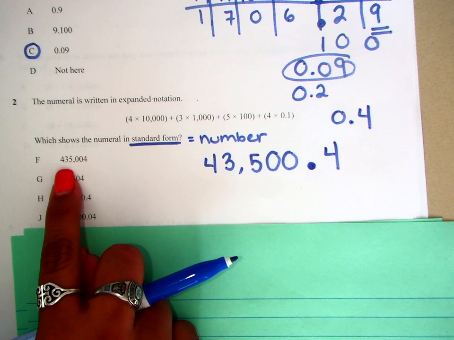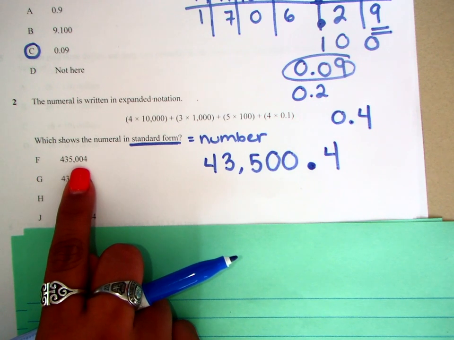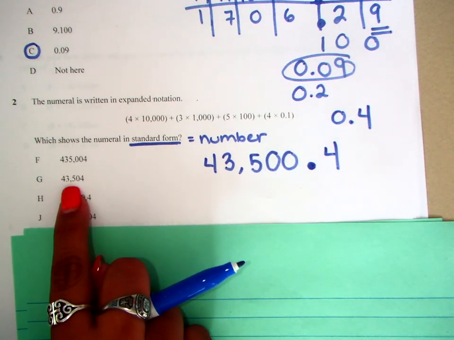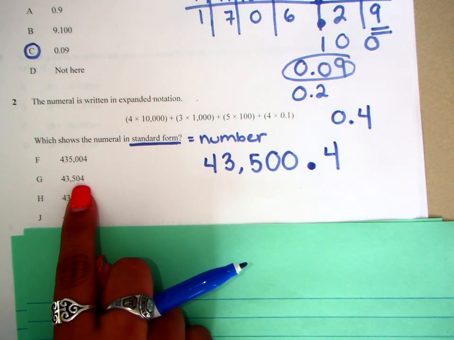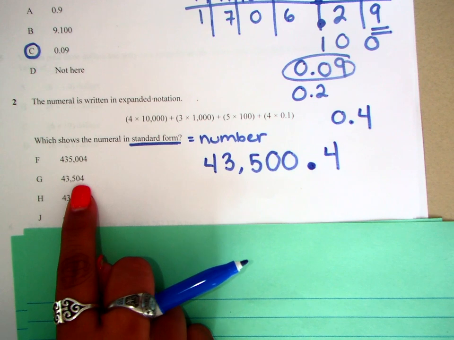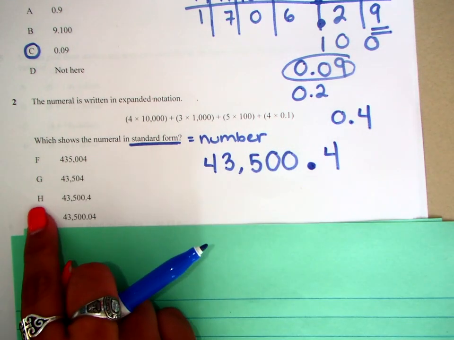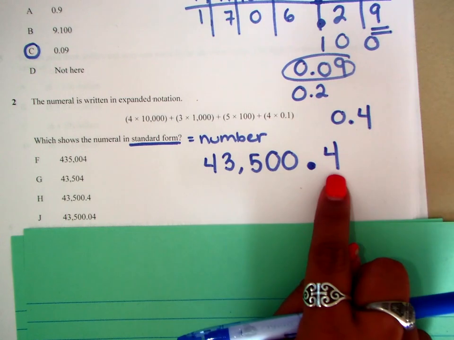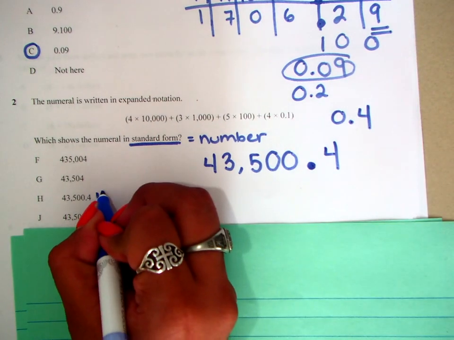This one has 435,004. Well, no, this would mean my 4 was in my ones place, but it's not in my ones place. Now I look at B. 43,504. Again, is the 4 in my ones place? Nope. H. I have 43,500. Yep. And I have a 4 in my tenths place. This could be my answer.